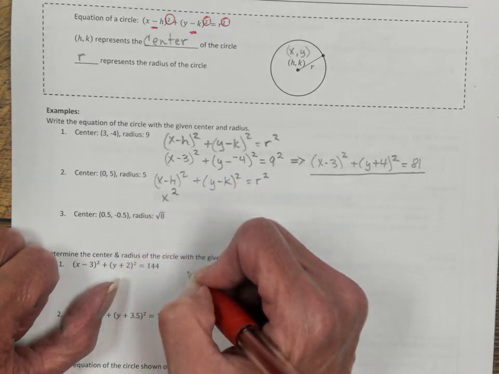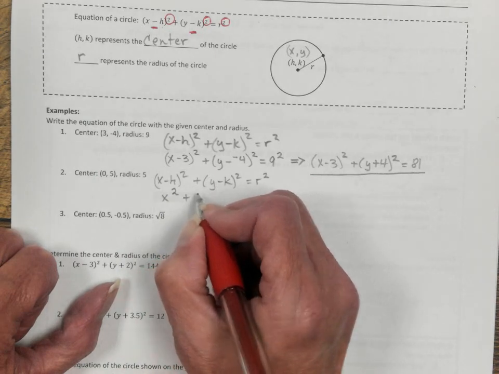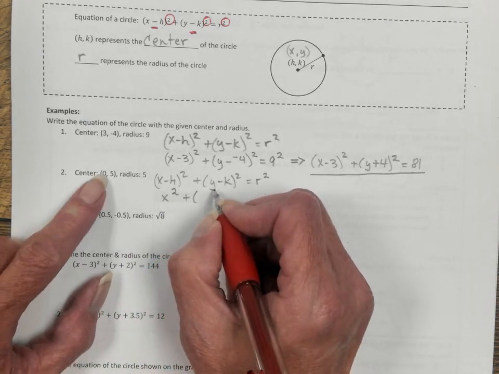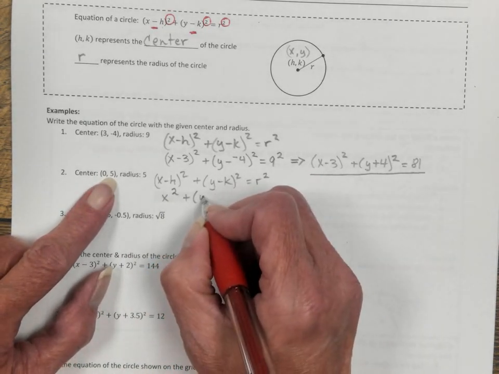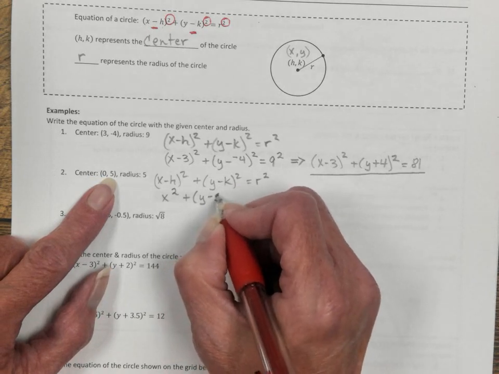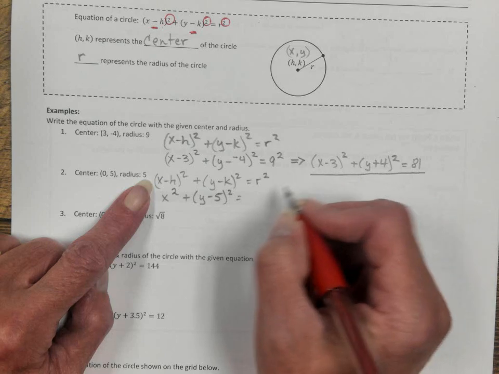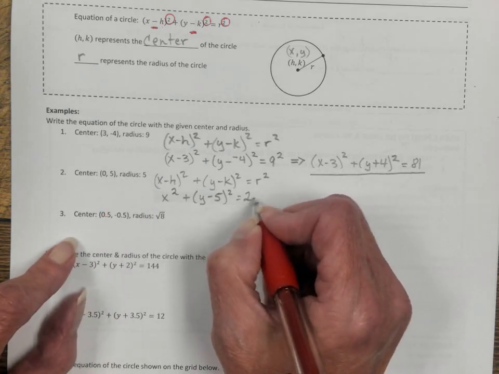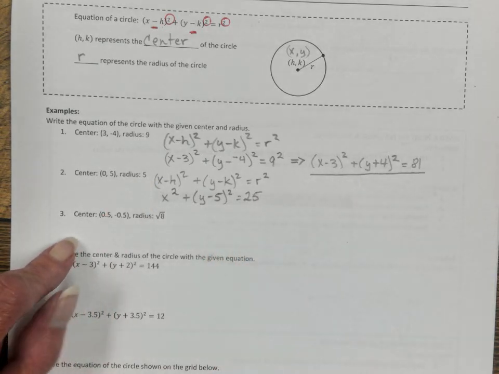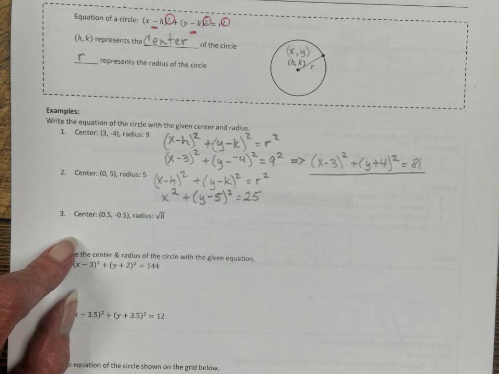It is still squared. Plus y minus a +5, all of that squared, equals radius of 5. 5 squared is 25. That is going to be my final answer for the equation of that circle.